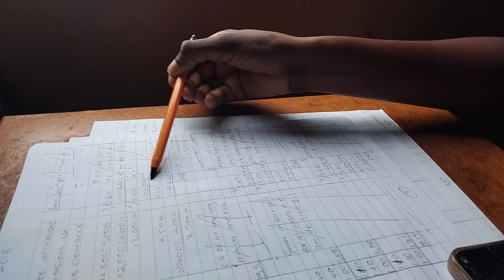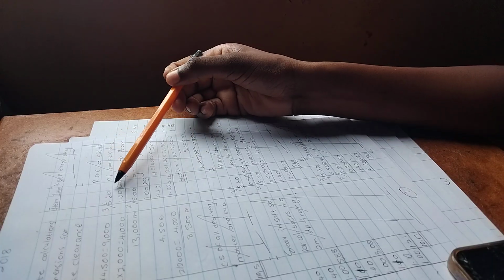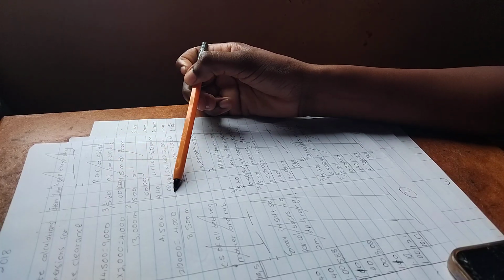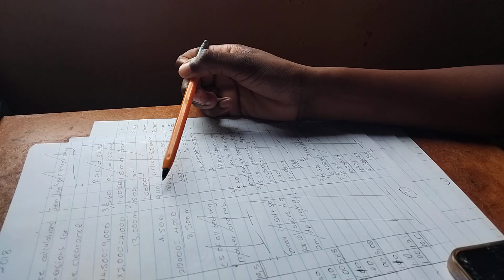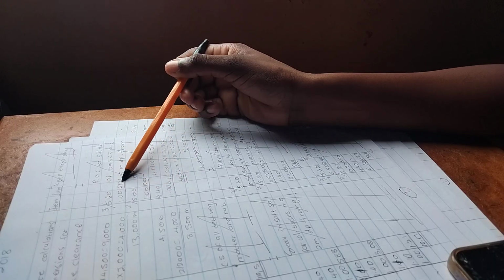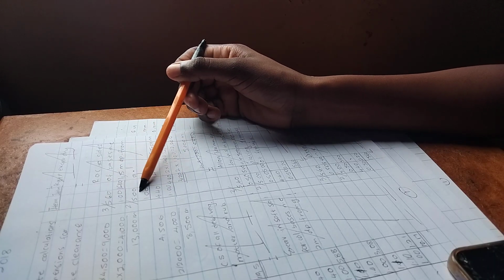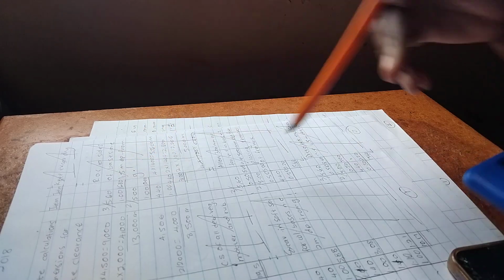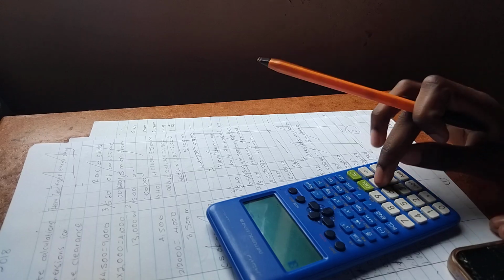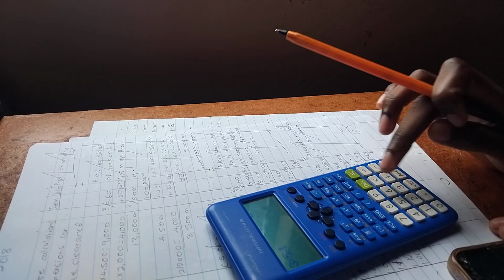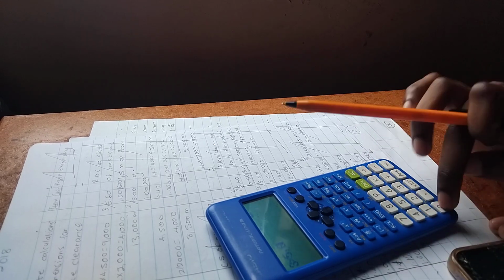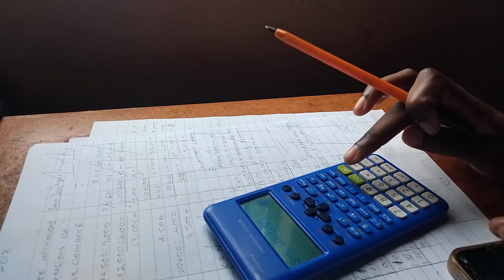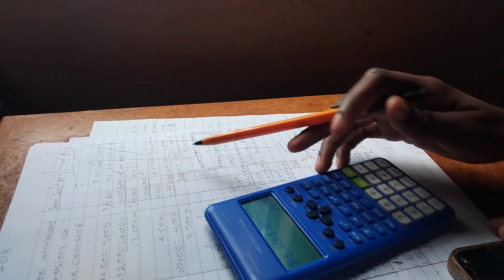So this risk of collapse, they've taken off 3 times, 1, 2, 3, but you do not say I add this with this with this. No, you first square this, you square this, you square this, and then you're going to add on the third column. So let's square. It's 3 times 5.60 times 1.00, it gives us 16.8, which is that one.